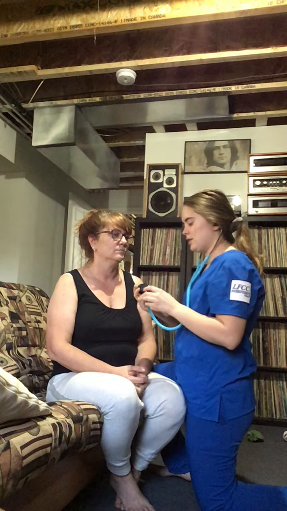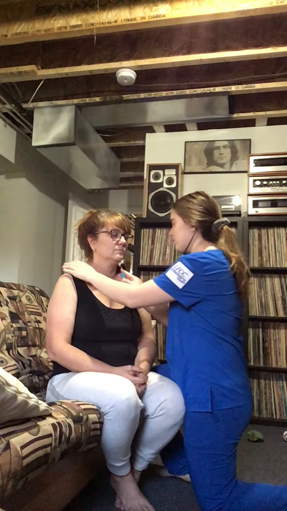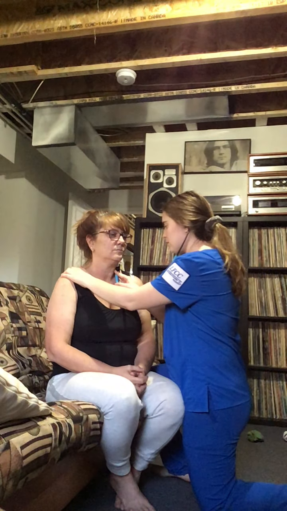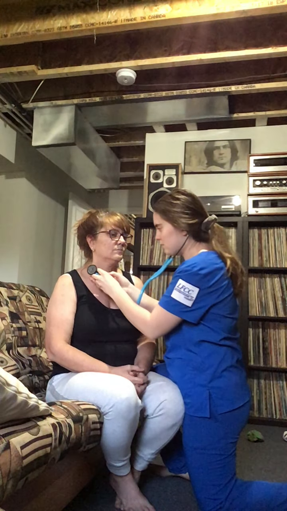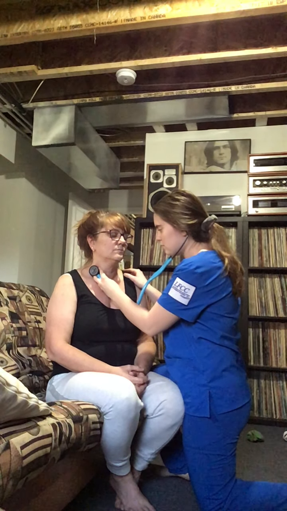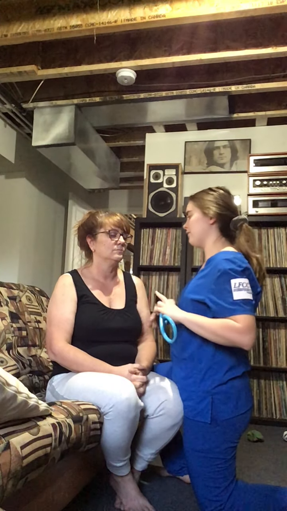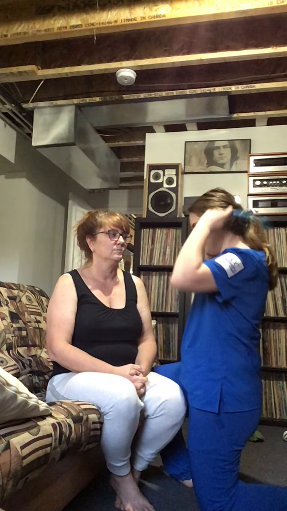Again, I hear air moving in and out of the trachea, which is a normal finding, and I hear a normal pulse rate. No bruit and no turbulent blood sounds. I'm going to listen with the other side of my stethoscope. Again, I hear the same findings as I heard with the diaphragm of my stethoscope. Everything is normal. Next, I'm going to move on to inspection of my patient's chest.